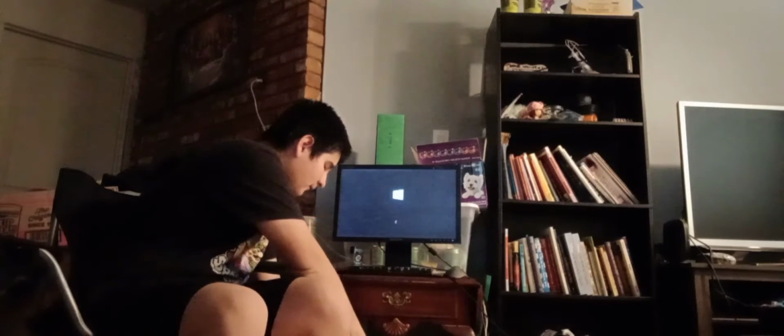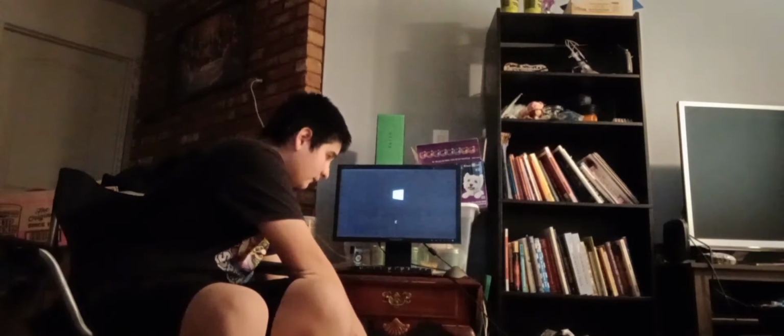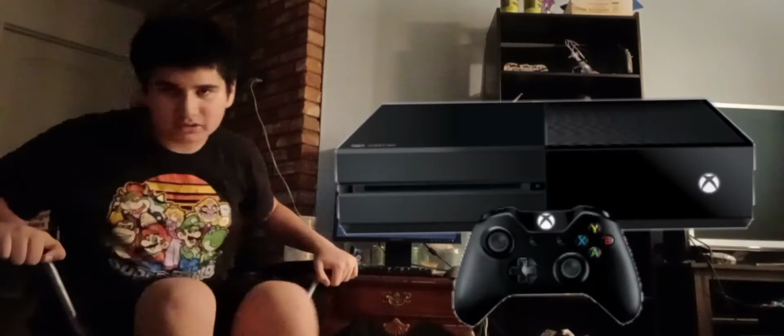I want to tell you something. The movement from 4 gigabytes of RAM to 8 gigabytes of RAM could be compared to the movement from a Nintendo Switch to an Xbox One. An Xbox One in perfect condition, not an Xbox One that's slowly killing itself like mine over there. So yeah, there's a lot more to power.